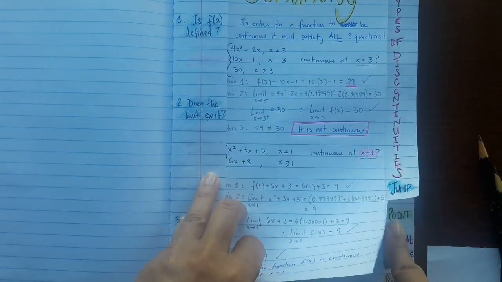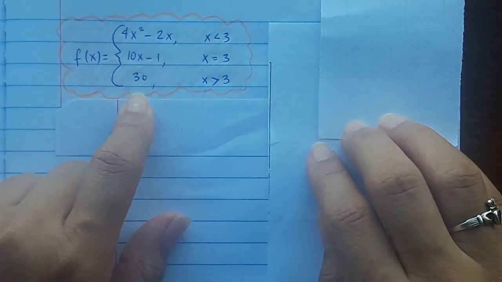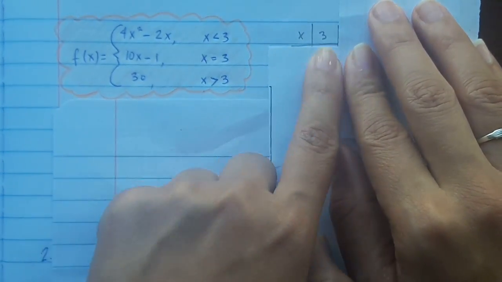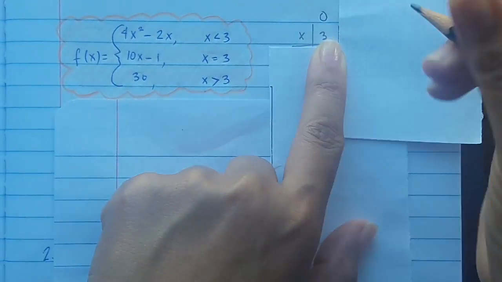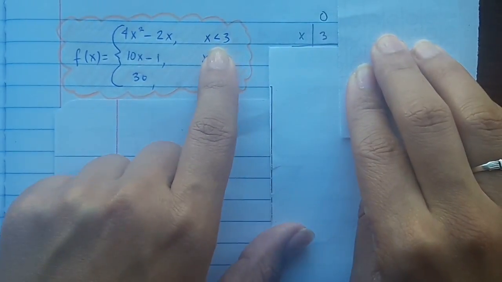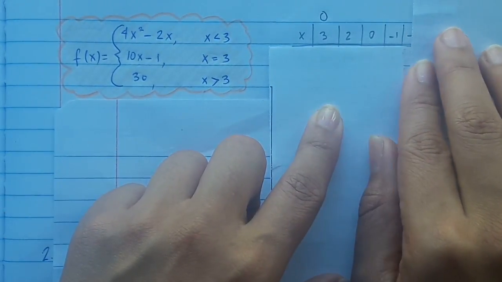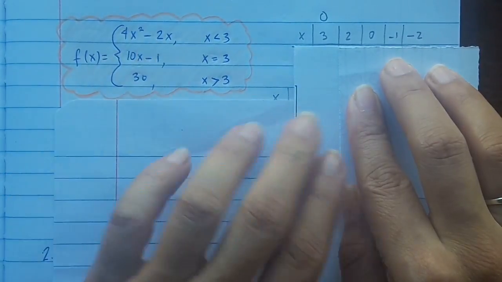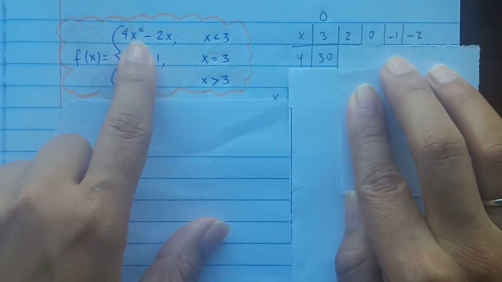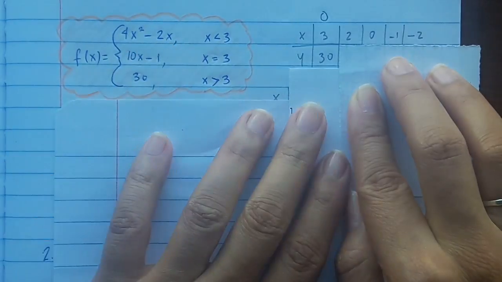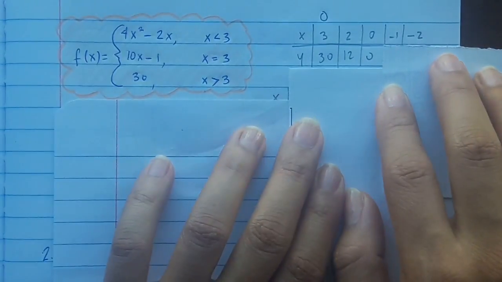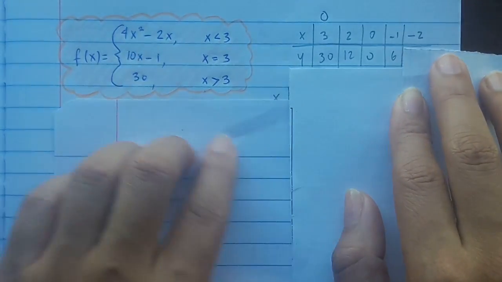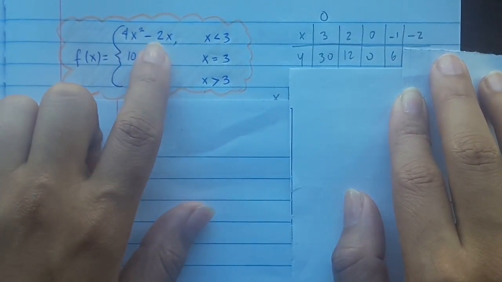Let's take a look at a point. Pause the video, copy that down. Alright, so x is less than 3. Numbers less than 3, open circle because it's not equal to. So those are numbers like 2, 0, -1, -2. Alright, so let's go ahead and plug it in. You're going to get 30, 4, 16, -8, 12. At 0, you're going to get 0, -1 squared, -1, 4 plus 2, 6, -2 squared, and so forth, you'll get 20.